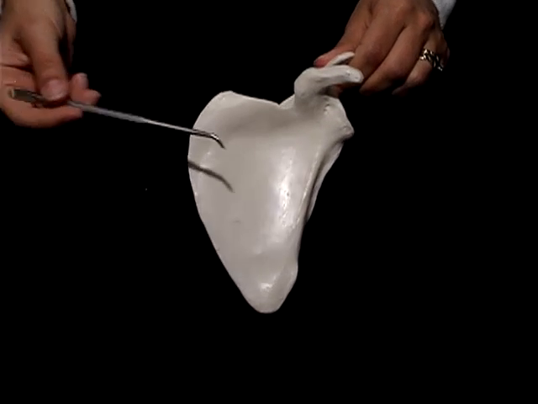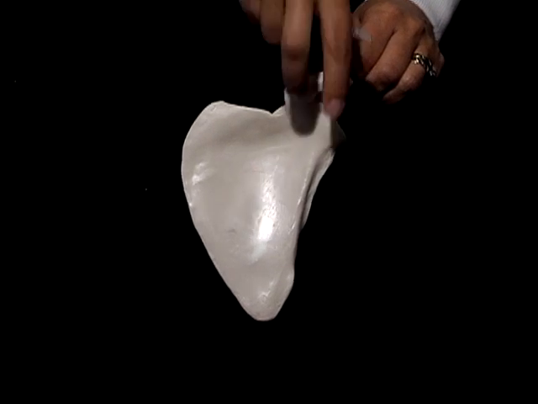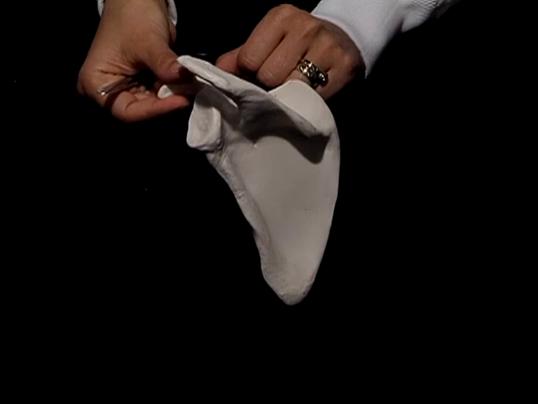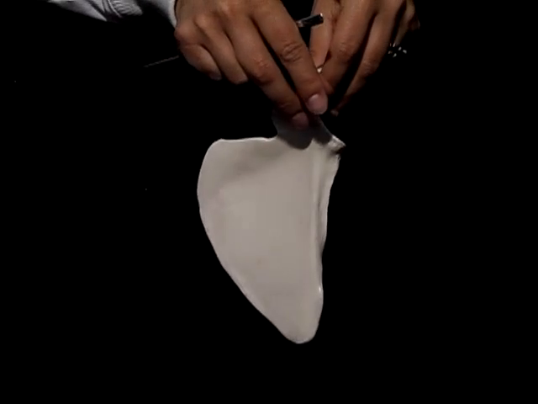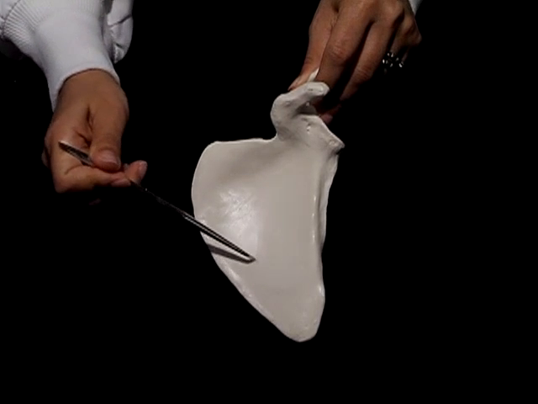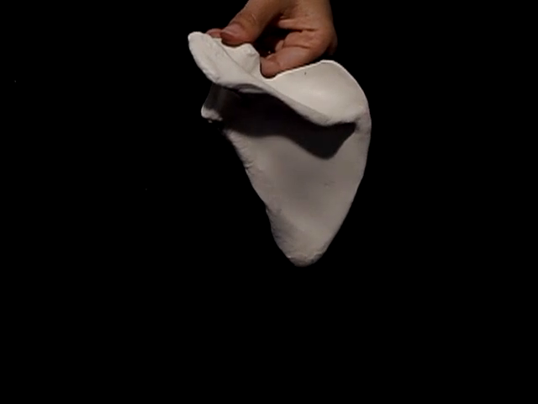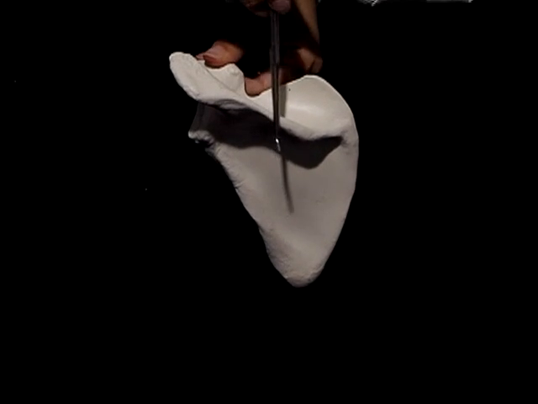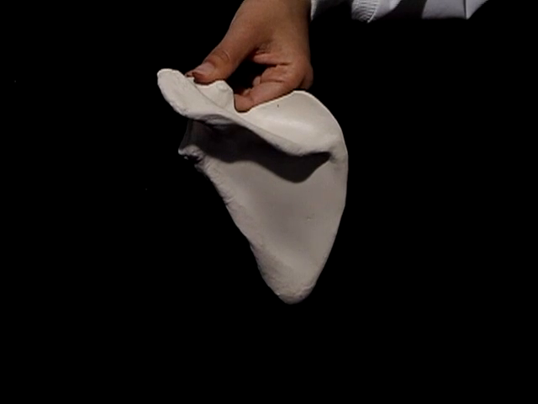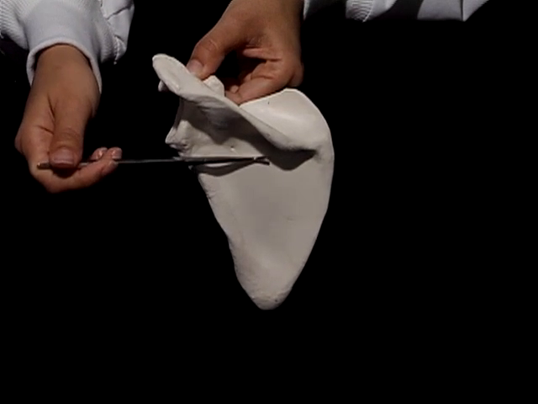The anterior surface lies on the ribs and is called the costal surface. The surface that faces dorsally is called the dorsal surface. The costal surface presents a large concavity called the subscapular fossa. The dorsal surface of the scapula is separated by a transverse ridge called the spine. The spine separates the dorsal surface into two fossae, the supraspinous fossa superiorly and the infraspinous fossa inferiorly.